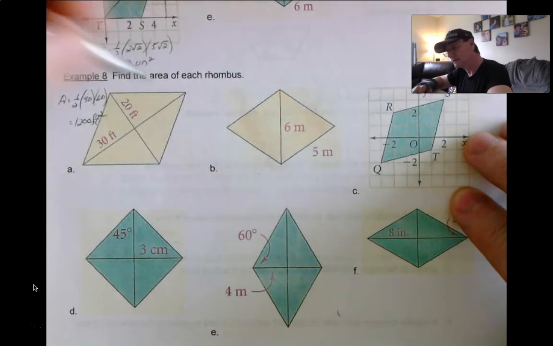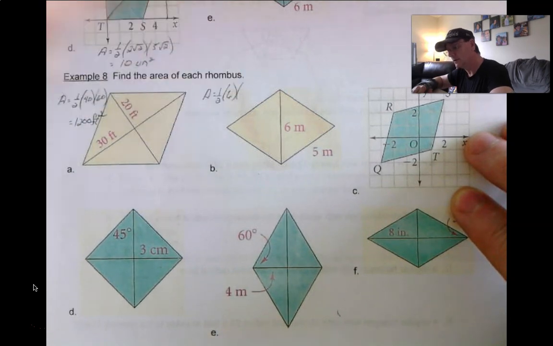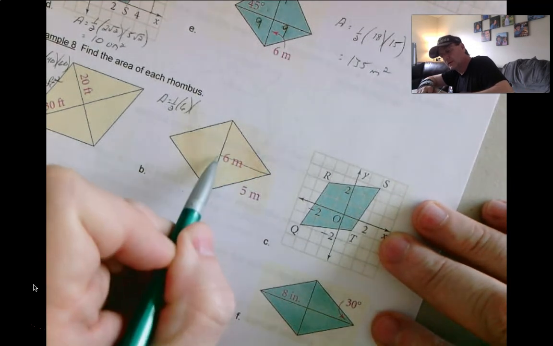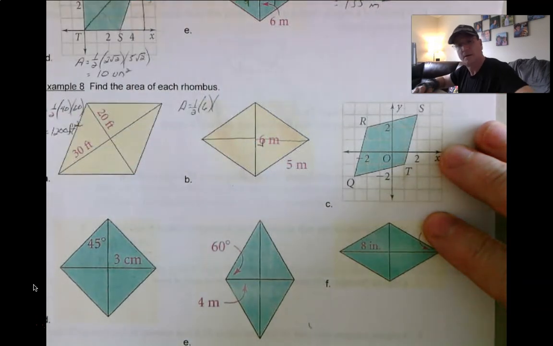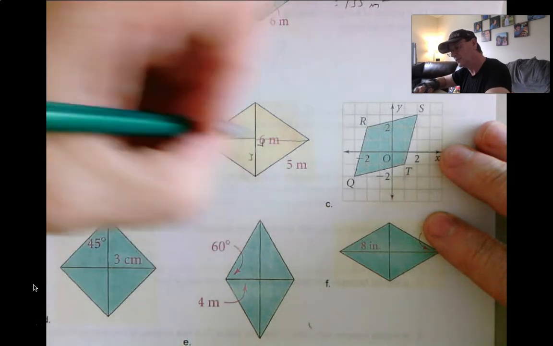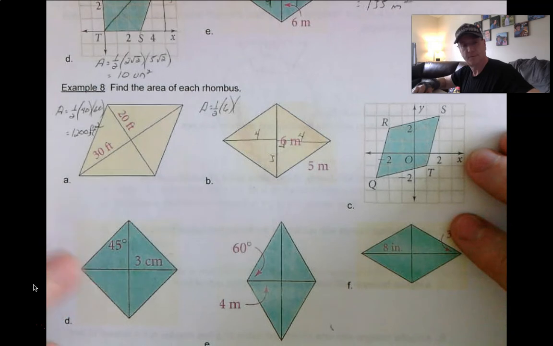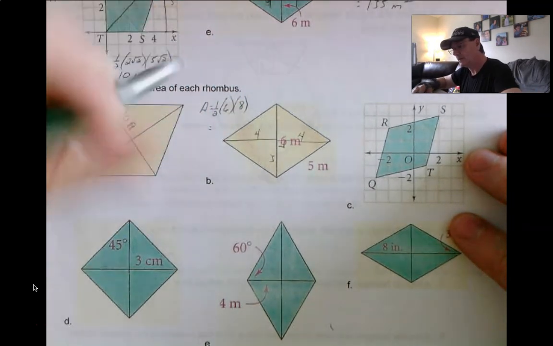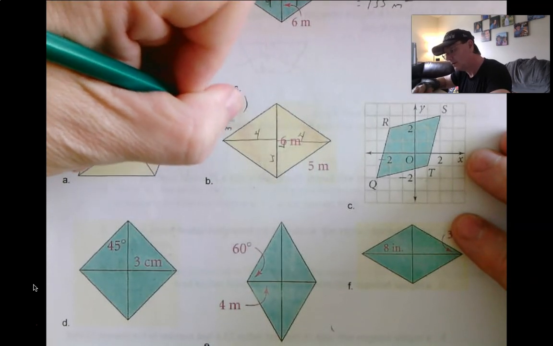I know diagonal 1 is 6. Okay, area equals 1/2 times 6. We're going to figure out what diagonal 2 is. I'm going to draw in diagonal 2. It's a rhombus. It's a right angle. This is 3. 3, blank, 5. 4. It's a special right triangle. It's a Pythagorean triple. So diagonal 2 is 8. Half 6 is 3. 3 times 8, 24 meters squared.